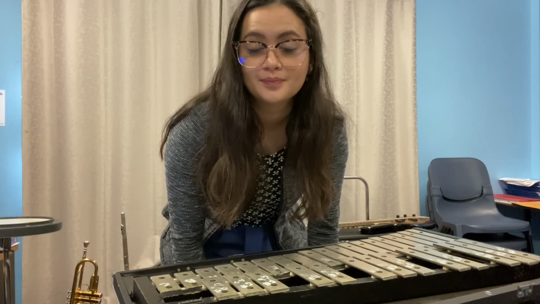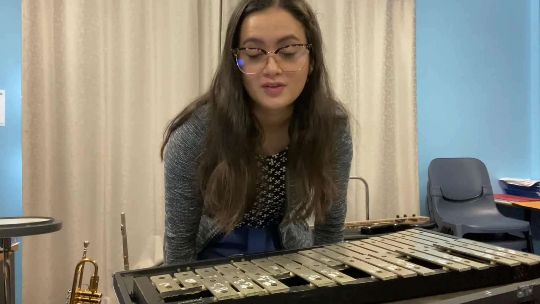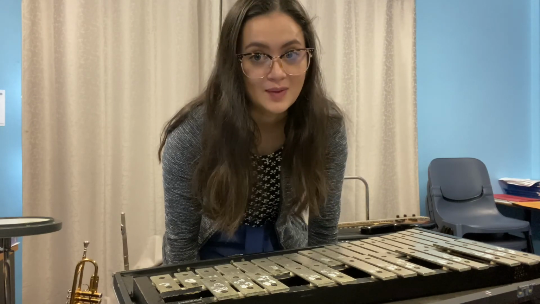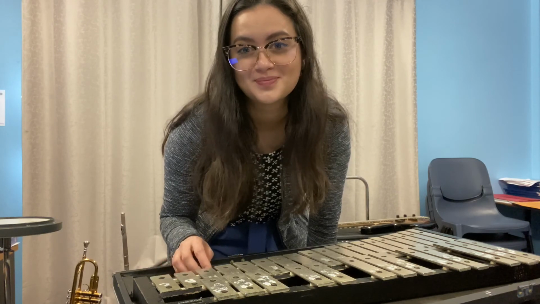Now, let's reflect. How did we go playing our first 7 notes? Do we know how to play B flat all the way up to G as well as the low A? Hopefully that was really easy. Make sure you let me know if I went too fast. Keep sending me those smart music assignments. Keep up the good work and happy practicing.